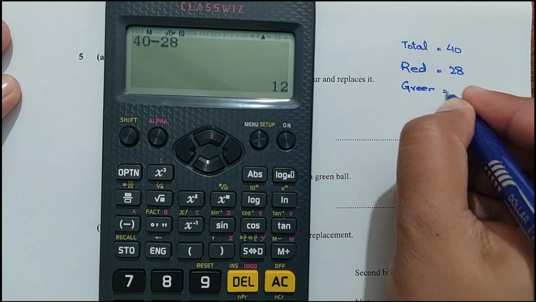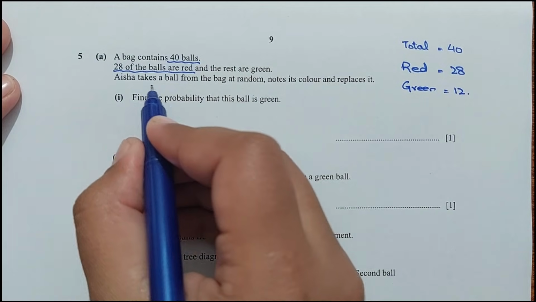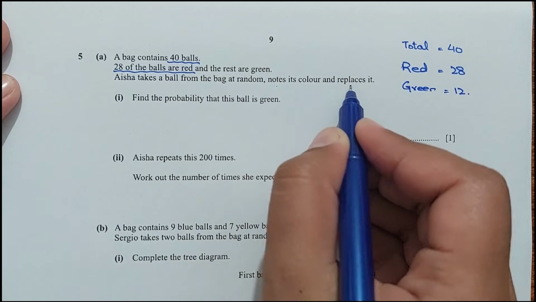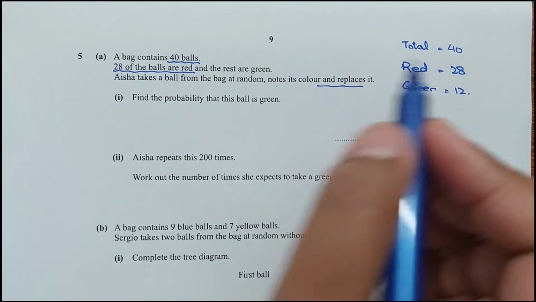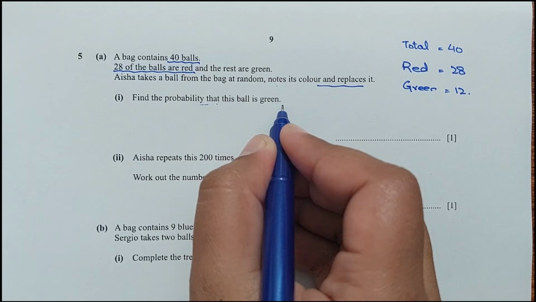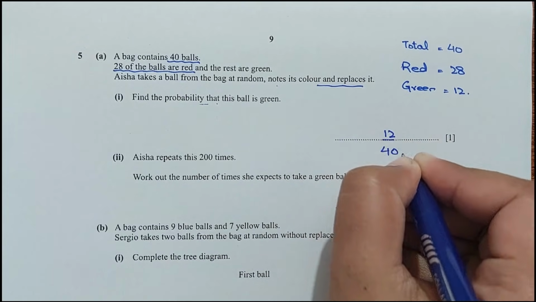So 12 are green. Right. Now Aisha takes a ball from a bag at random, notes its color and replaces it. Means put it back after checking the color. Number 1, find the probability that this ball is green. How many are green? 12 are green out of 40.